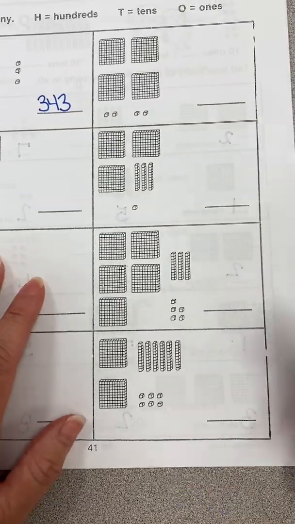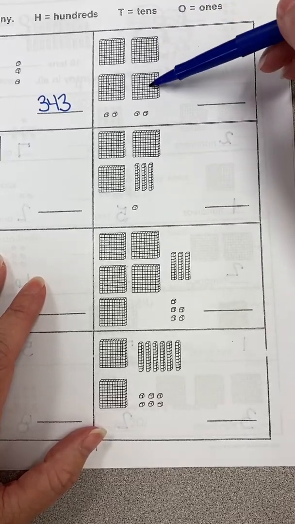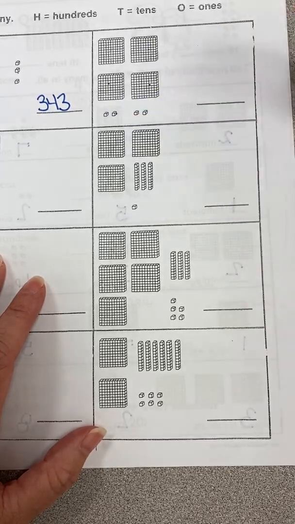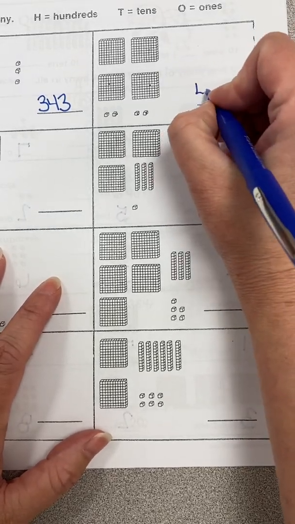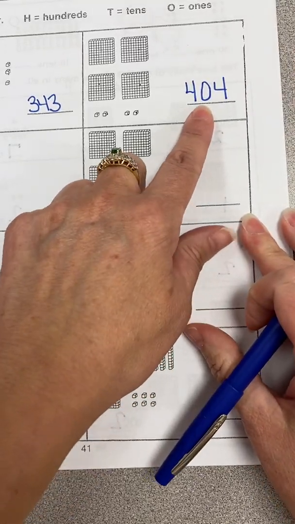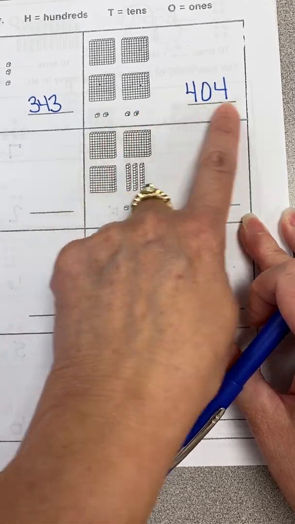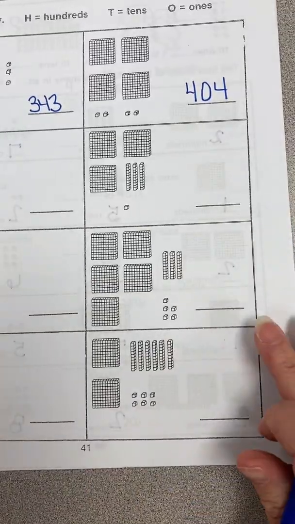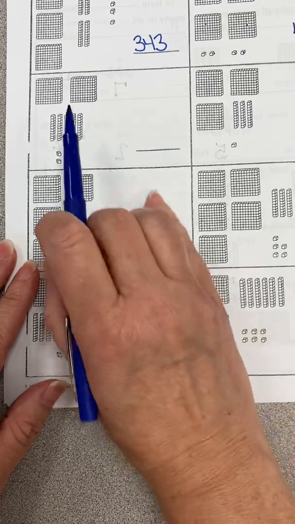Let's do the next one. 100, 200, 300, 400, 401, 402, 403, 404. So we would write it like this. There's no tens, so remember you put a 0. We have hundreds, so they go there. We have ones, so they go here, but we don't have any tens. So you put a 0 in the tens place. You're doing great. Let's keep going.